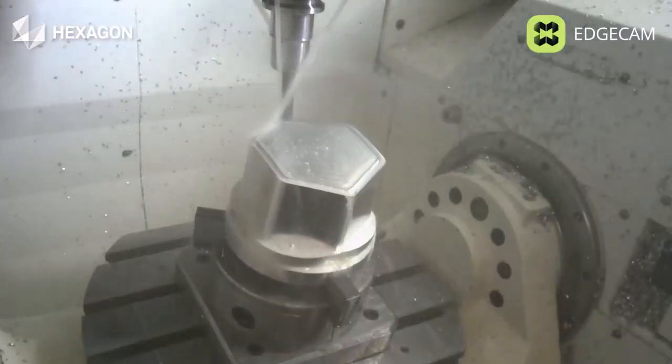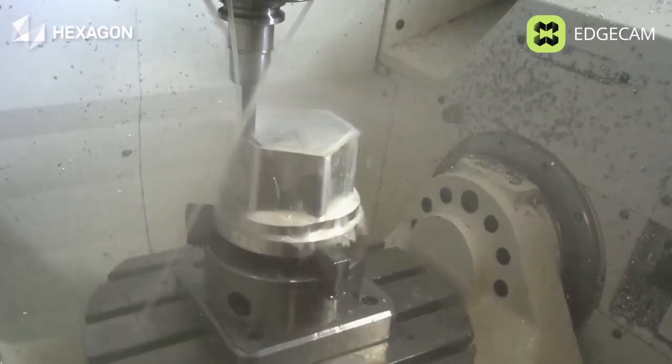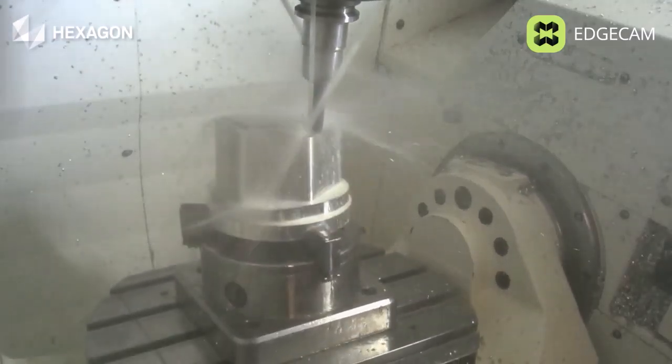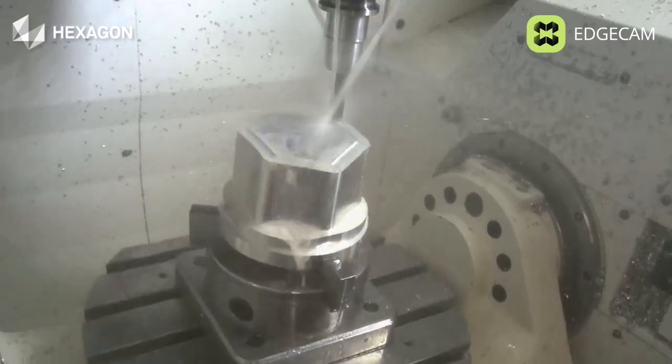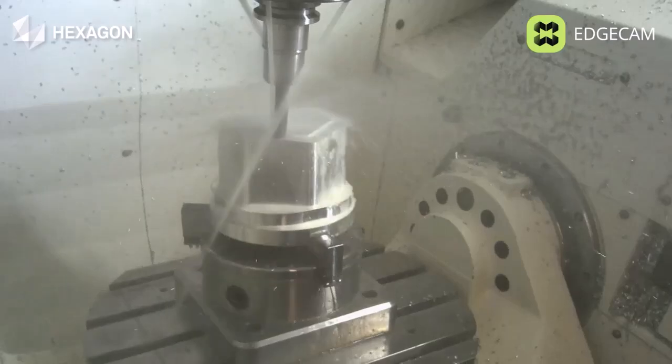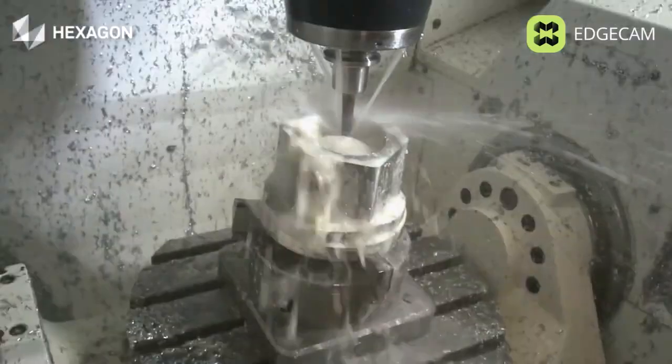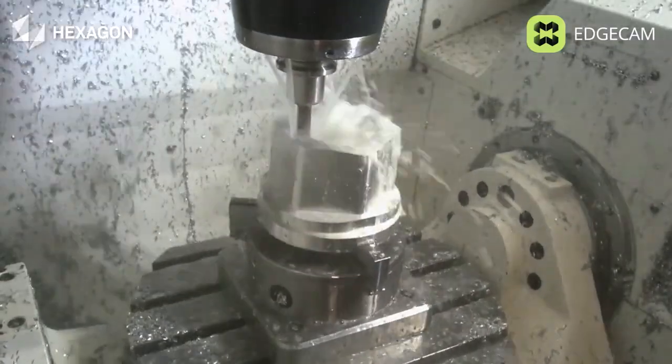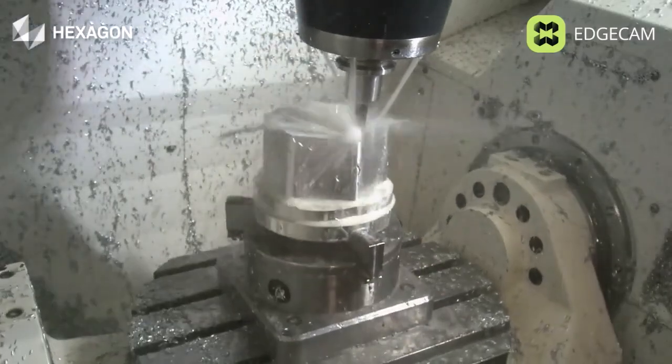With the EDGECAM multi-axis milling cycle, an advanced machining technique with adaptive milling strategies to optimize material removal and improve efficiency is being generated. The EDGECAM multi-axis cycle allows a consistent tool engagement with the material, which helps in reducing tool wear and improving surface finishing.